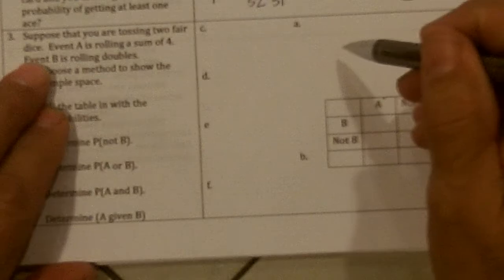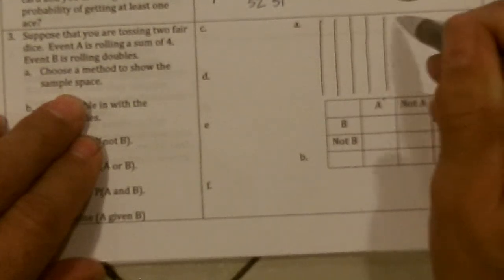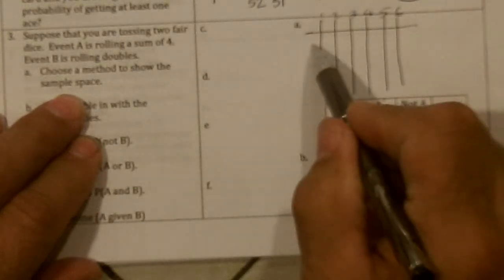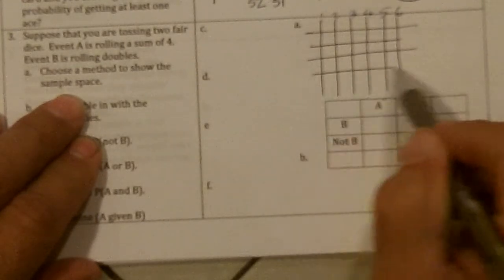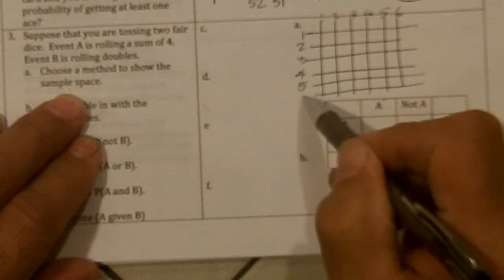Okay, move some of that stuff out of the way here. So number 3, suppose you're tossing 2 fair dice, and we're supposed to draw a way to show the sample space, and I think that grid is probably the easiest. And there's 1, 2, 3, 4, 5, 6. That might be small for you to see in the video, but you're familiar with this enough that I hope you can do this without having to see it in the video. 1, 2, 3, 4, 5, 6.